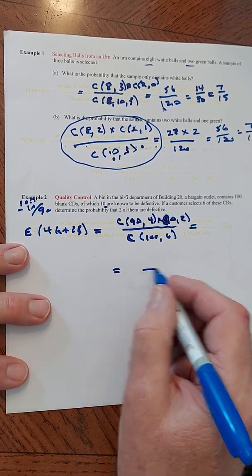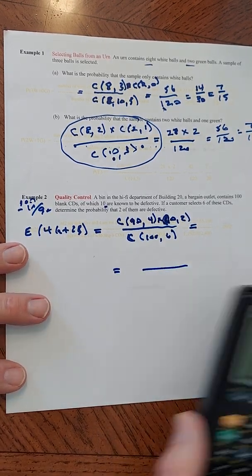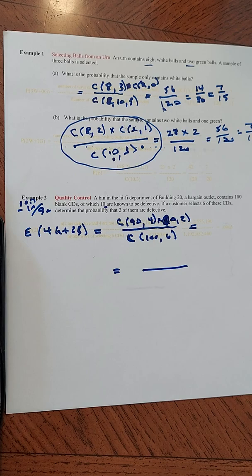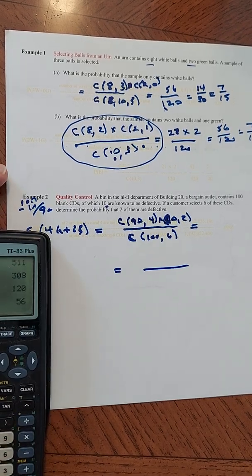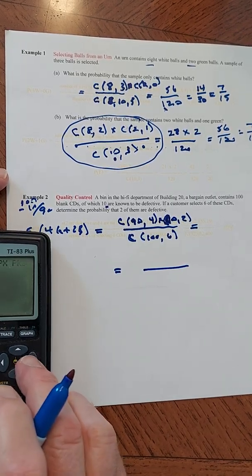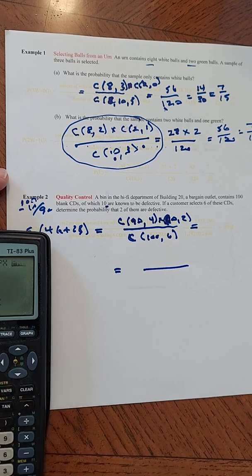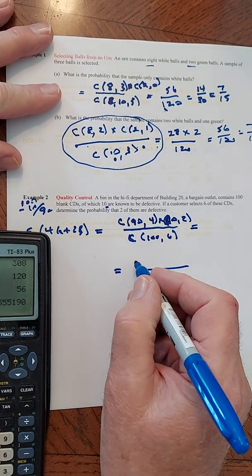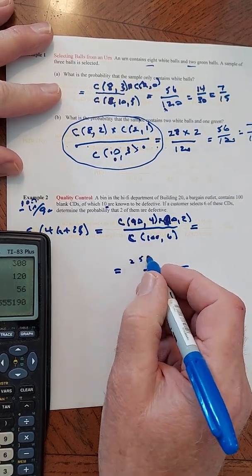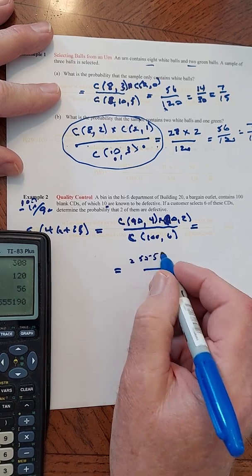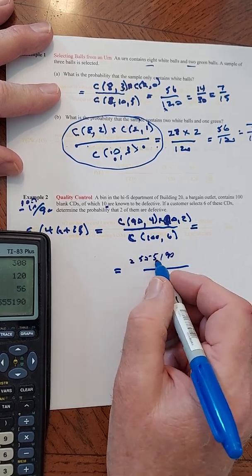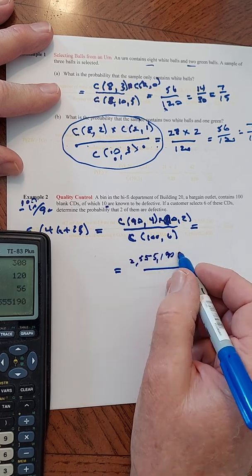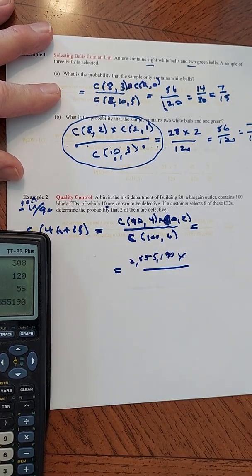So if I go down here, I don't even know if I can do this on my calculator. Let's see. Let's try it. 90 combination 4. Yeah, that's a tremendously big number. 2, 5, 5, 5, 1, 9, 0. Times, then we got a combination of 10, picking 2.